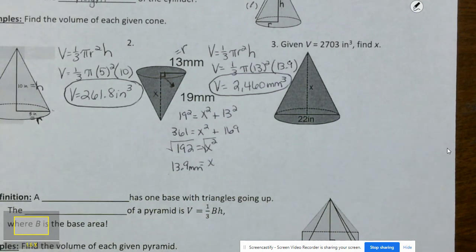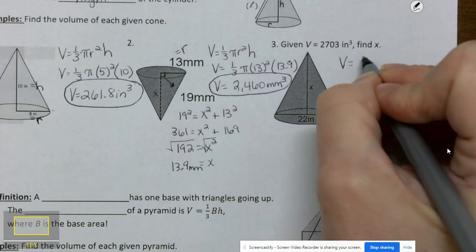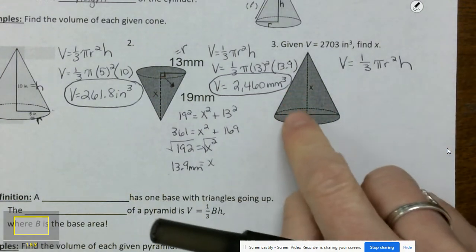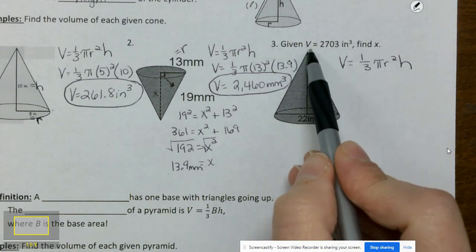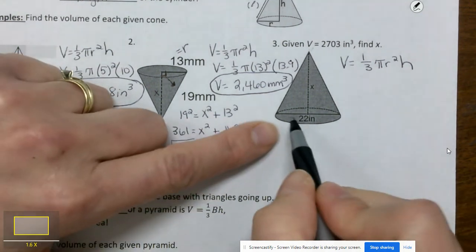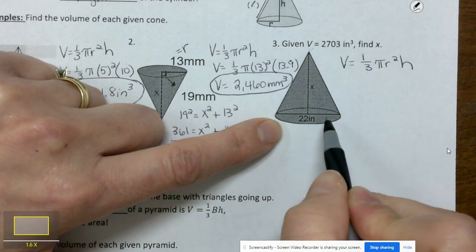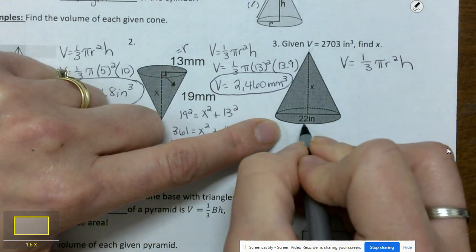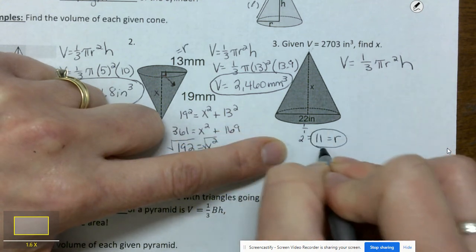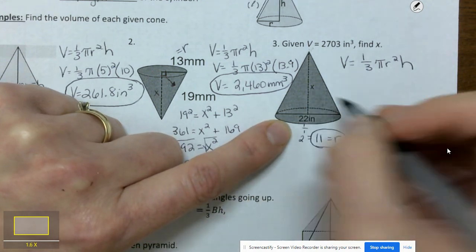Okay, number 3. This time we do have a cone, so we know we're going to use V equals 1/3 pi r squared h. And this time we're given the volume, and we want to find x. Now, we're given the entire measurement across this circle here. That means we're given the diameter. So to find the radius, we need to divide that by 2, which is 11. So 11 is what our r is equal to. That's our r. But I need to find this x. That's what I'm looking for. So I'm looking for the height.